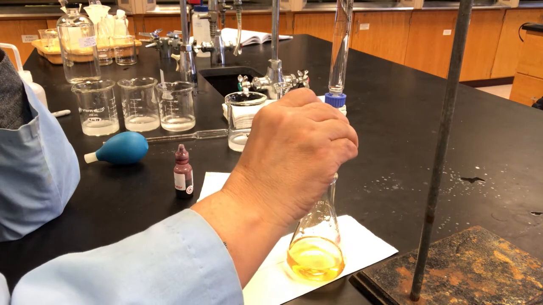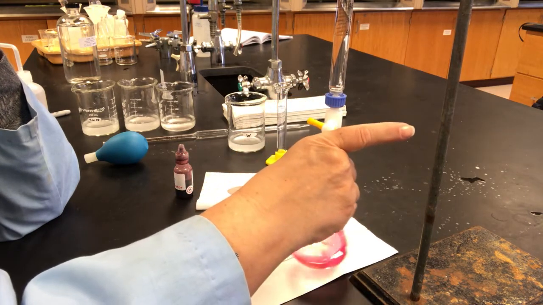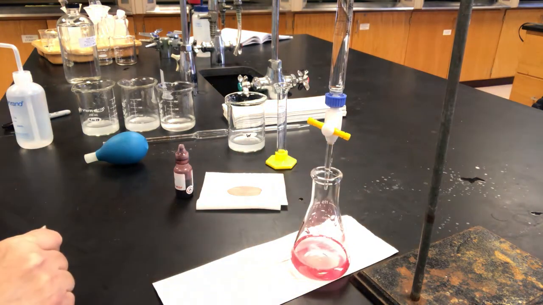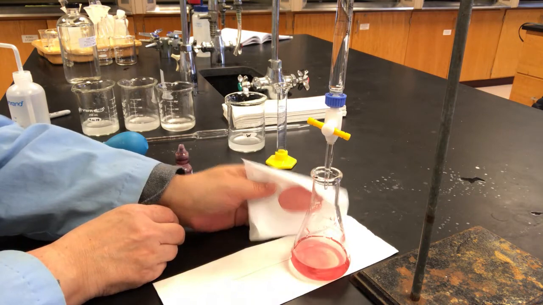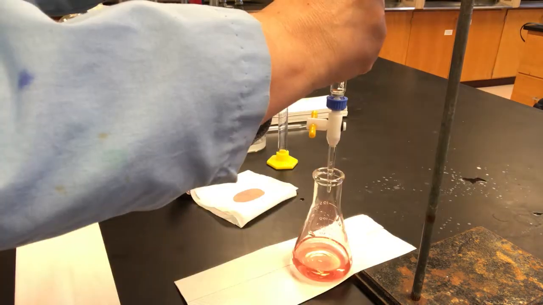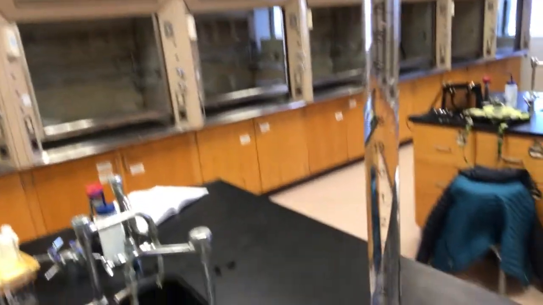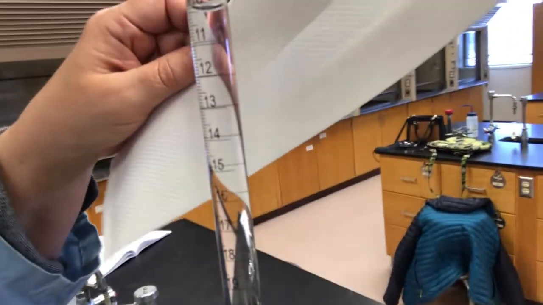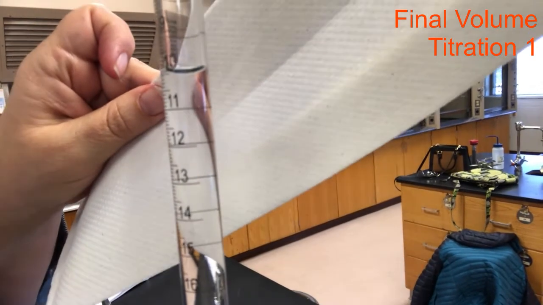Getting a little closer, so I'm going to be a little bit more careful. Whoa! Alright, so that looks pretty good. So we'll go ahead. Let's get you that second reading. Make sure you can read that well.